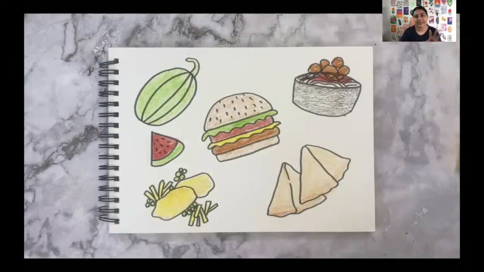So if you look at this sheet right here, I've finished up my coloring. You can get started with this if you haven't already started with the coloring. If you have started, then you can use this as a reference if you need to for your coloring. Now let's get started with the facts that I have right here.